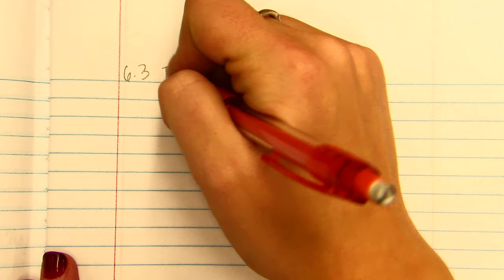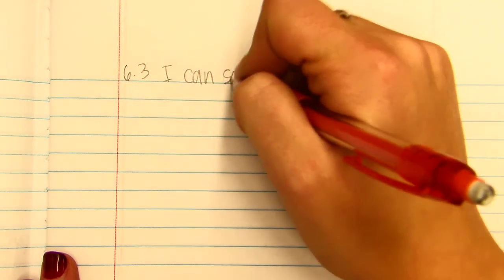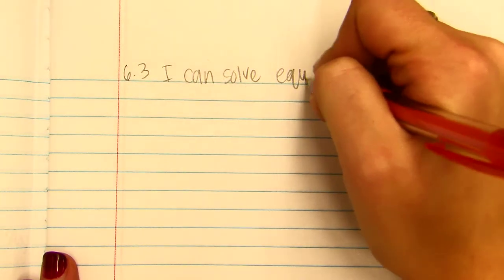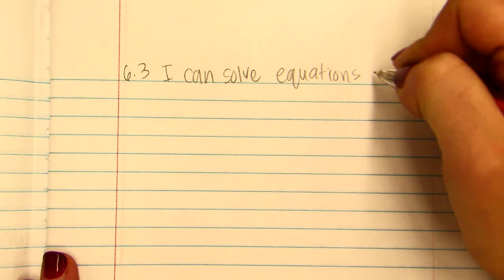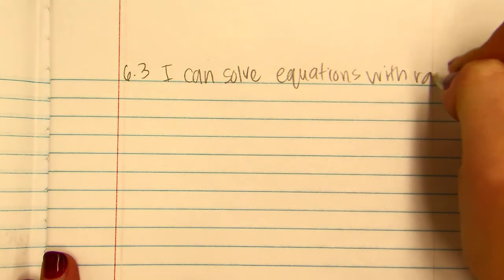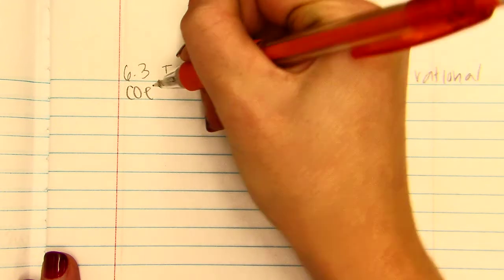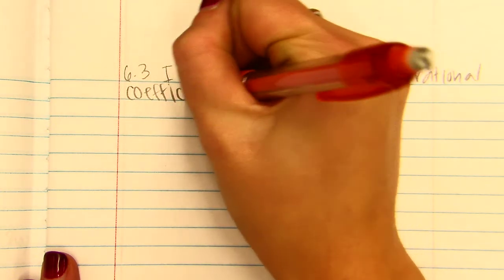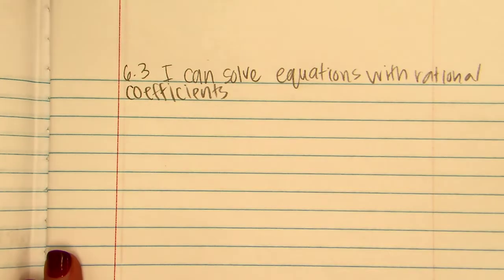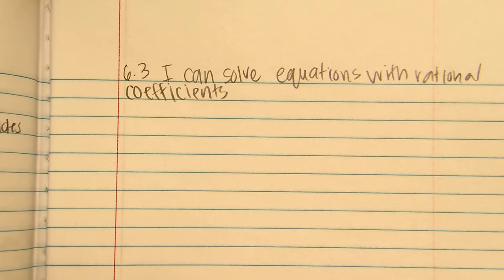Today's objective is 6.3. I can solve equations with rational coefficients. So remember, rational means that you can write them as a fraction. So it's going to be fractions, or decimals that end, that are going to be our coefficients, or the numbers in front of the variable.